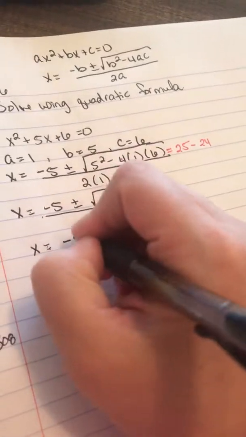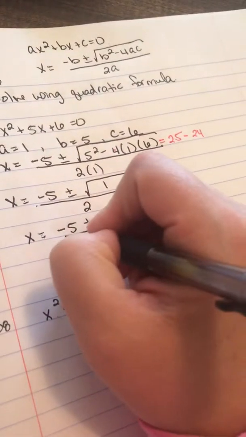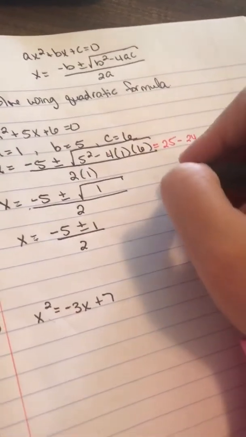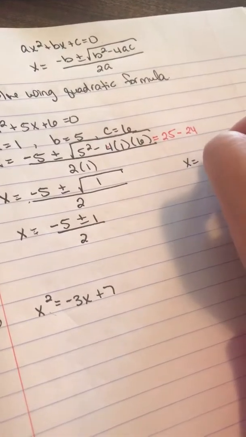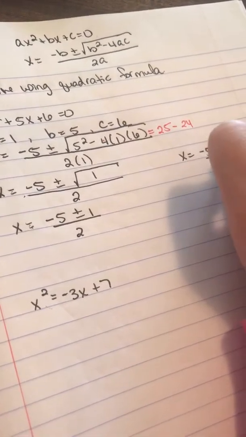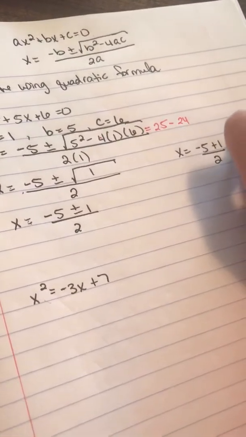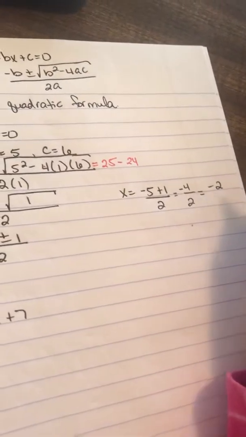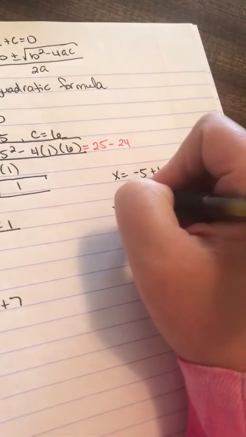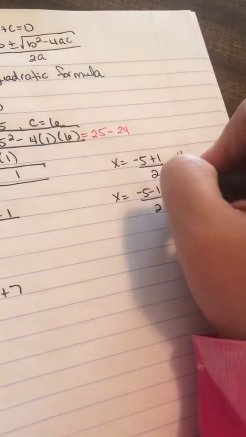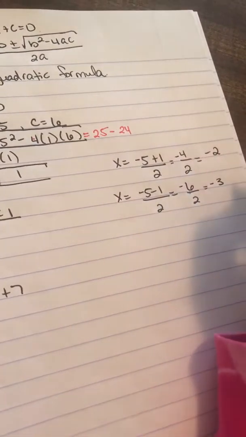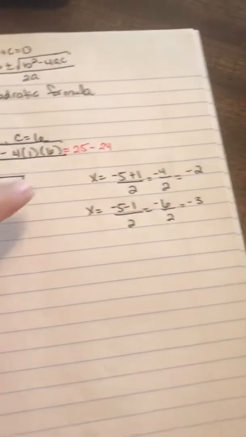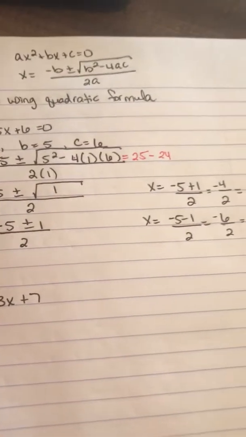So I've got negative 5 plus or minus 1 divided by 2, since the square root of 1 is 1. So x is negative 5 plus 1 divided by 2. Negative 5 plus 1 is negative 4, divided by 2 is negative 2. Or x is negative 5 minus 1 divided by 2, which is negative 6 divided by 2, which is negative 3. And again, you can check this. If you plug in negative 2 and negative 3, it will work.